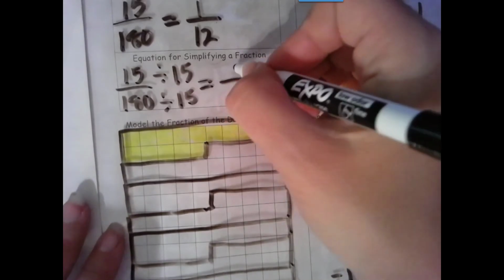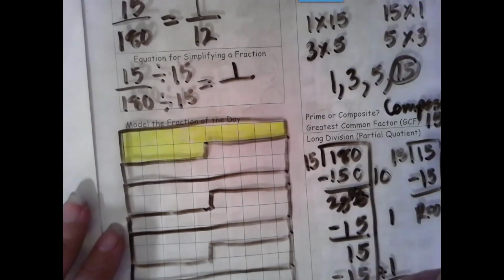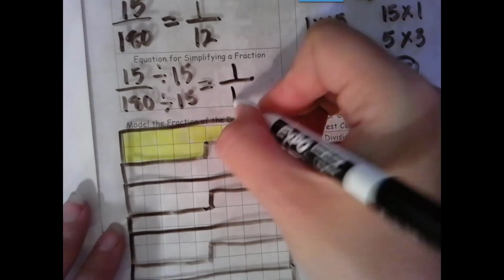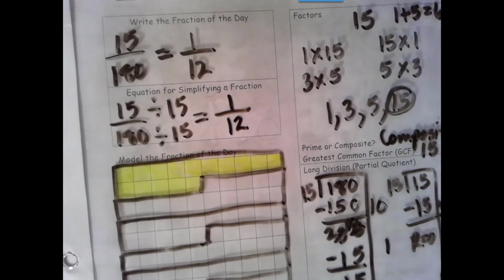Okay, and then here we end up with the identity property of multiplication that says when you multiply by 1, it stays the same. 1 times 5 is 5. 1 times 1 is 1. That matches our dividend, so it checks. Okay, let's go ahead and write down, because we've proved that 1 is definitely our numerator and 12 is definitely our denominator.